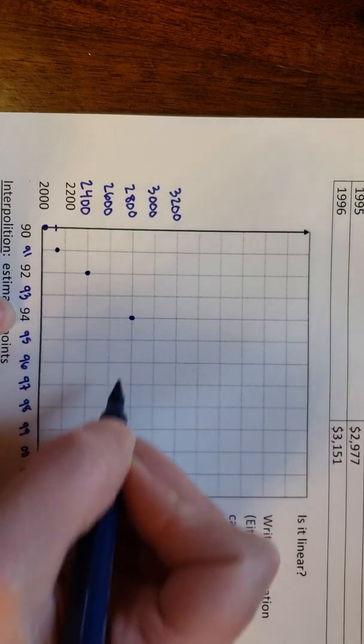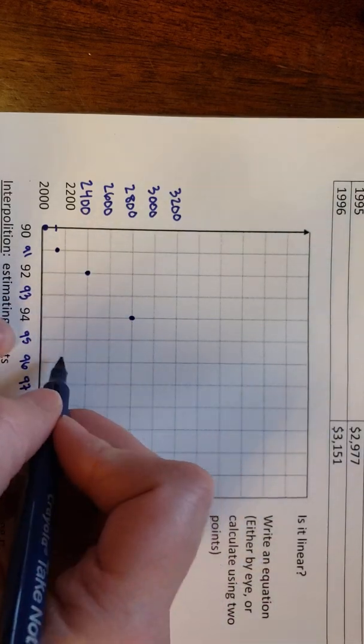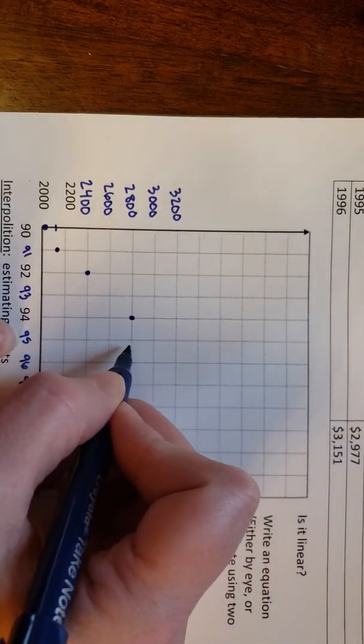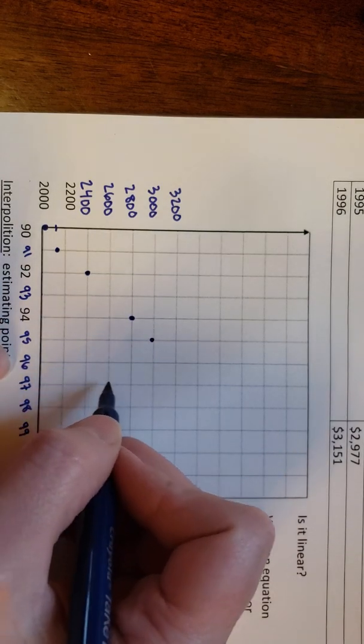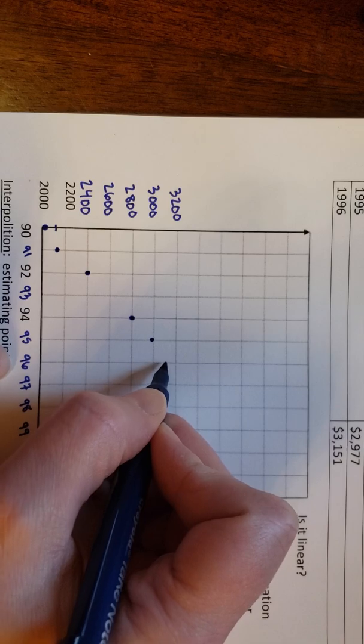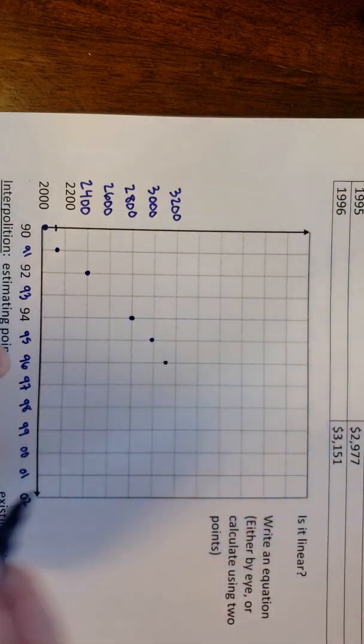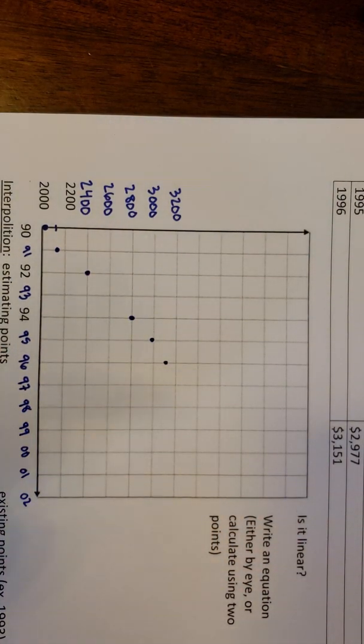Right about there. And 95 was just under 3,000. And 96 was 3,100. Right there. Okay. So that's my data.